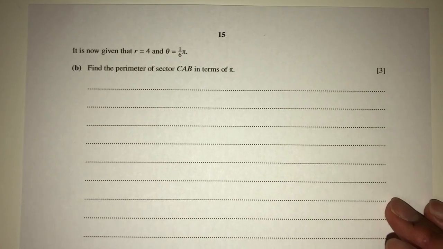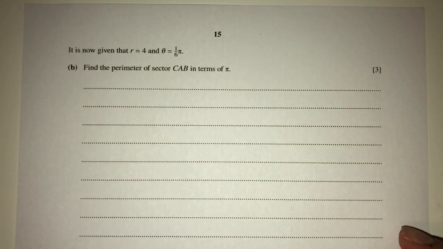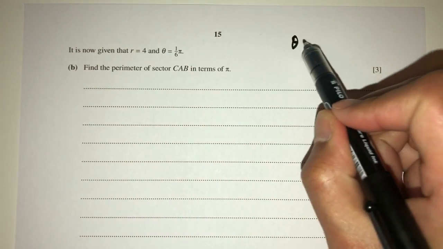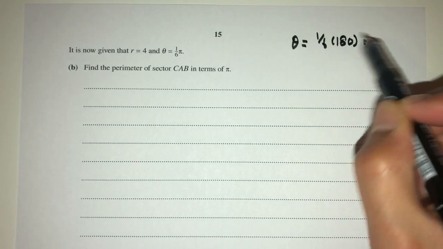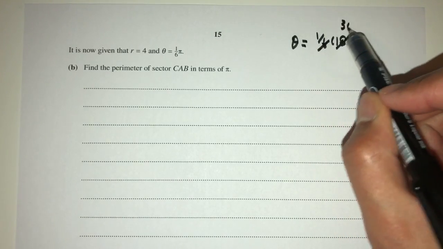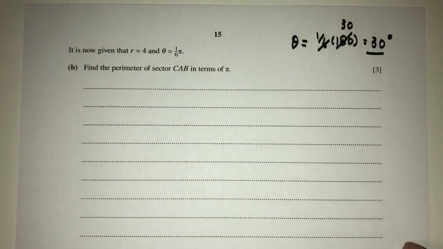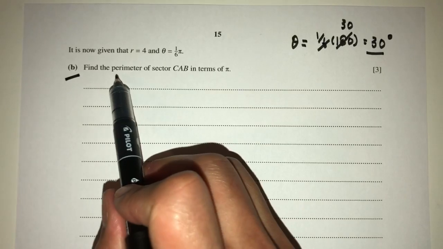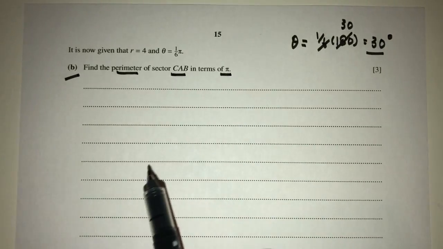Now for part B, it is given that r is equal to 4, which is the radius, and theta is 1 over 6 pi. To understand, if you want to convert this to degrees, 1 over 6 times 180 is 30. So theta is 30 degrees and r is 4. Part 1, find the perimeter of the sector CAB in terms of theta.